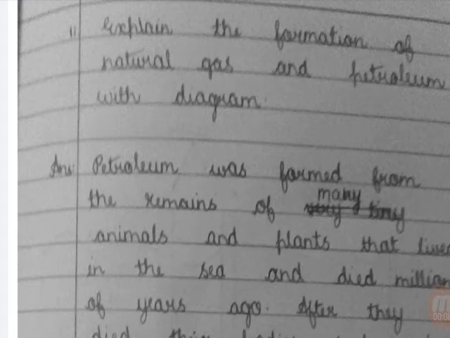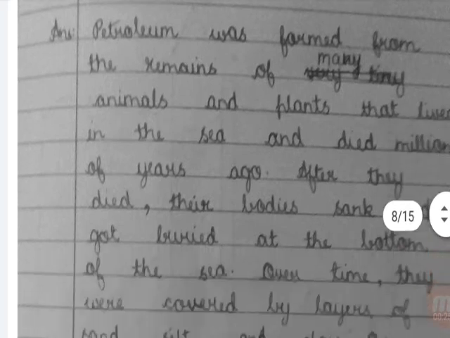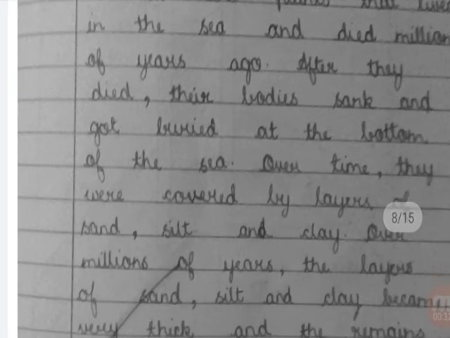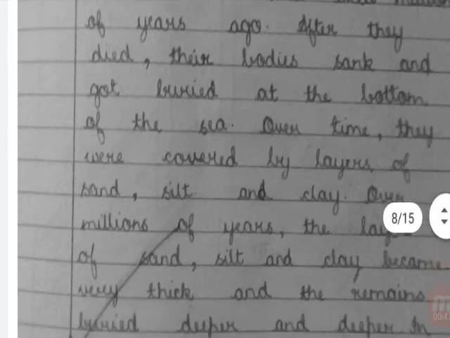Explain the formation of natural gas and petroleum with diagram. Answer. Petroleum was formed from the remains of many animals and plants that lived in the sea and died millions of years ago. After they died, their bodies sank and got buried at the bottom of the sea. Over time, they were covered by a layer of sand, silt, and clay. Over millions of years, the layers of sand, silt, and clay became very thick.